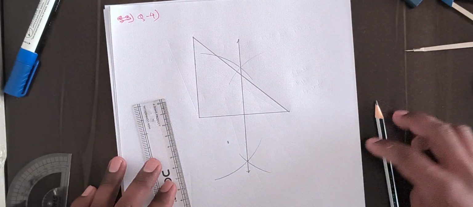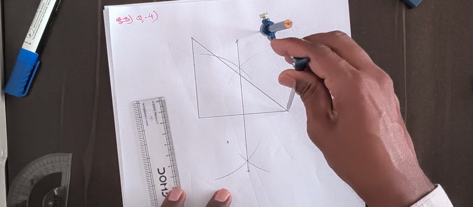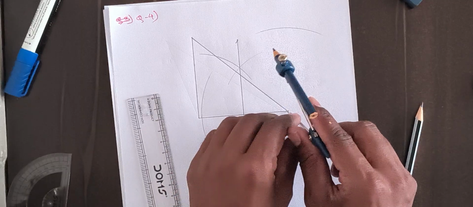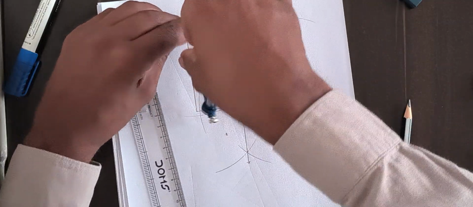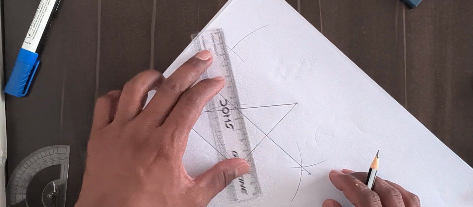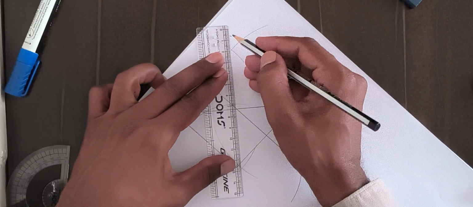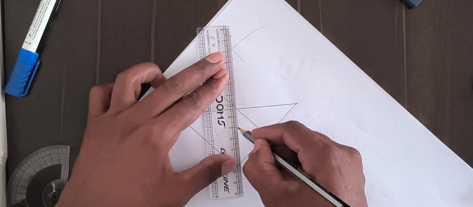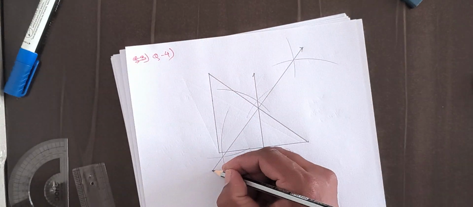Now go for the hypotenuse. Take more than half the distance, draw arcs on this side and that side, then from the top point join them. Yes, see this line also.